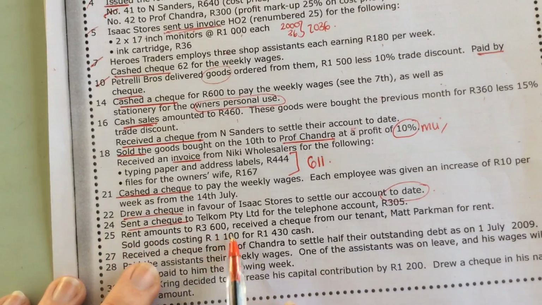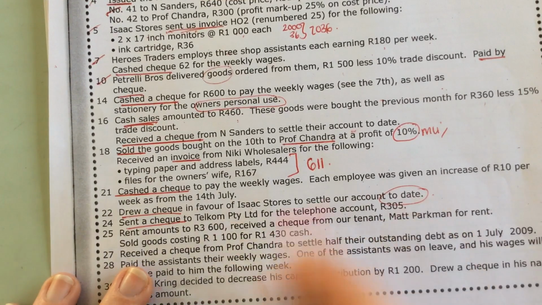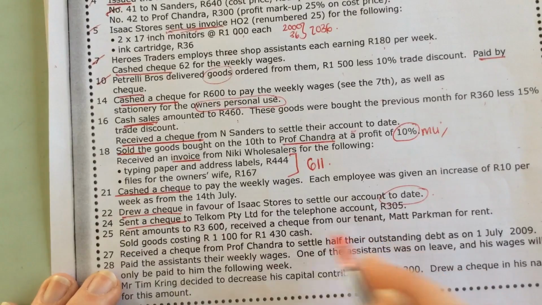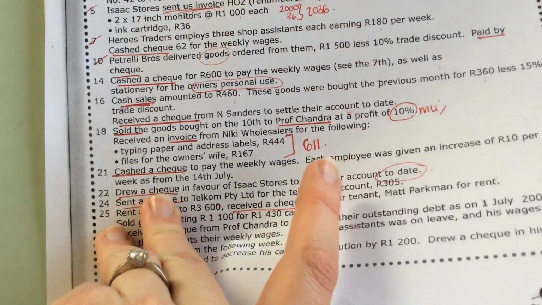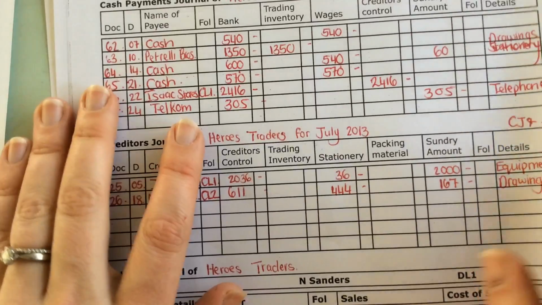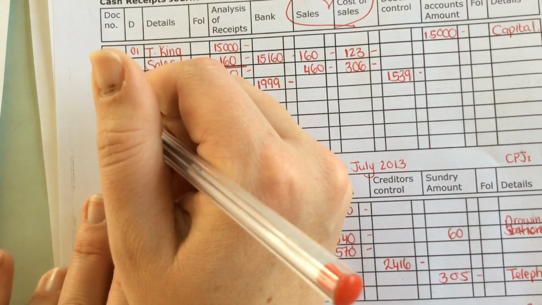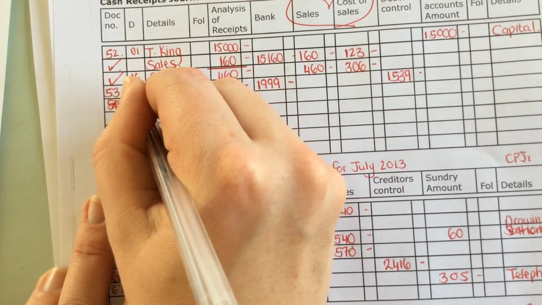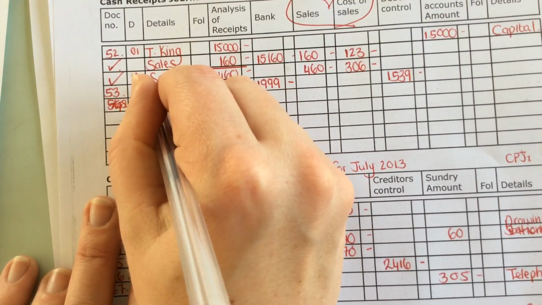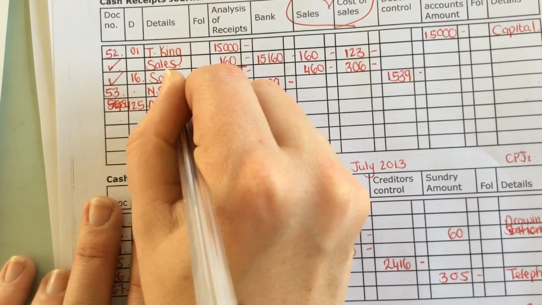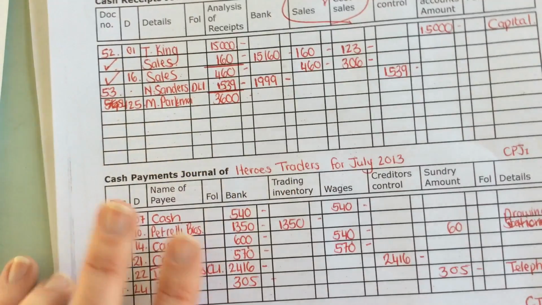Rent amounts to 3,600 Rand. Received a check from our tenant, Matt Parkman, for rent. Okay, I'm receiving a check, so I'm receiving money. Which journal? Okay, goes to your CRJ. In your CRJ, we are now on document number 54. Date is the 25th. Our tenant is M. Parkman. We received 3,600 Rand for rent.